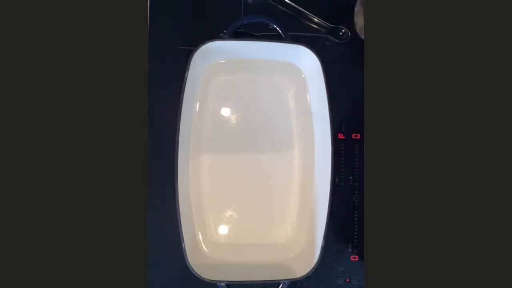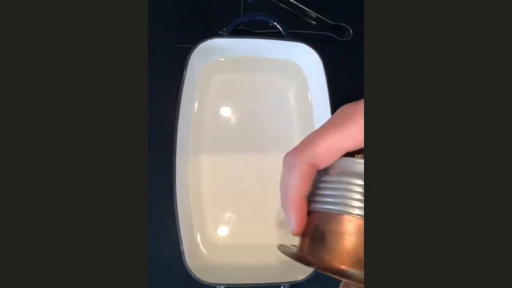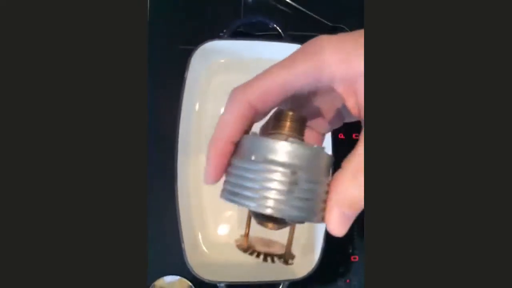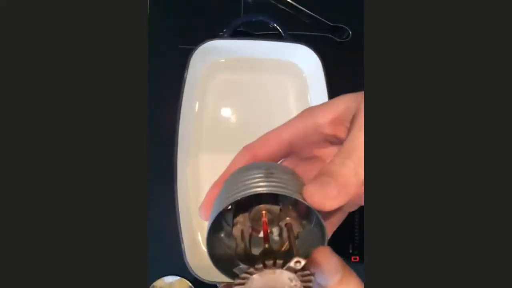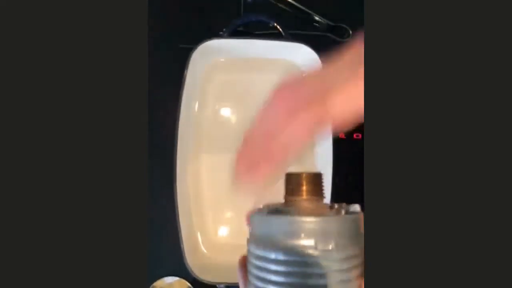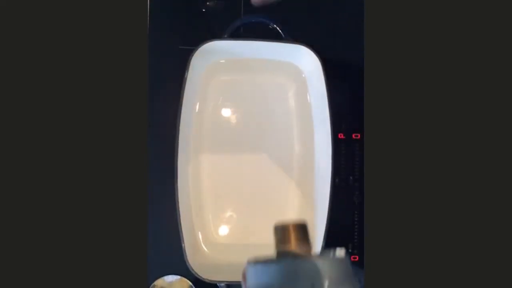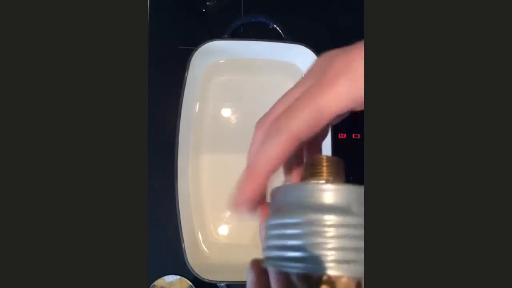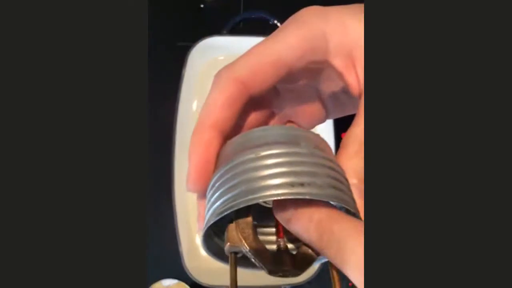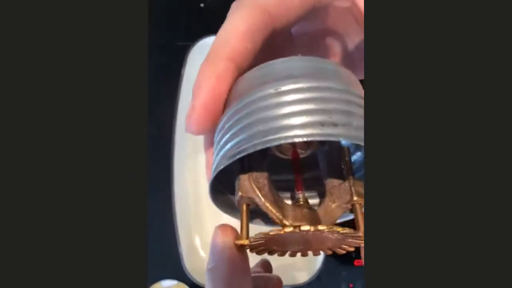Some other things to show you. A concealed sprinkler head. So if you've never seen the inside of a concealed sprinkler head, then here we go. So this one you can see has got the glass bulb installed. You can just see the glass bulb in there, and this is the deflector plate, which drops down just via these runners here.